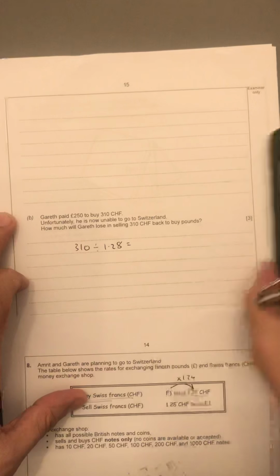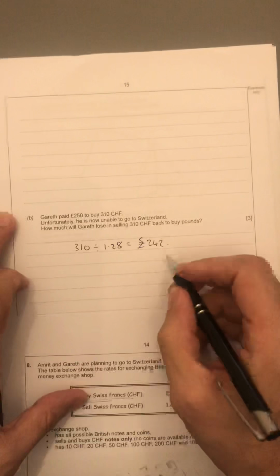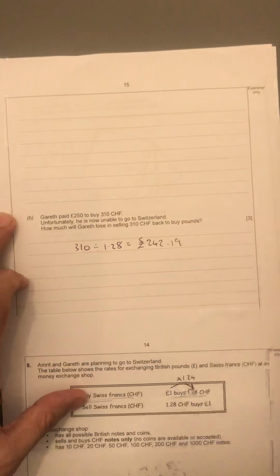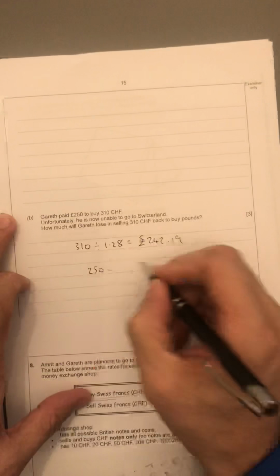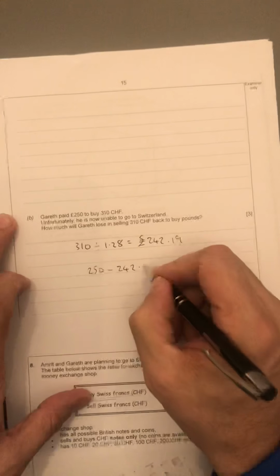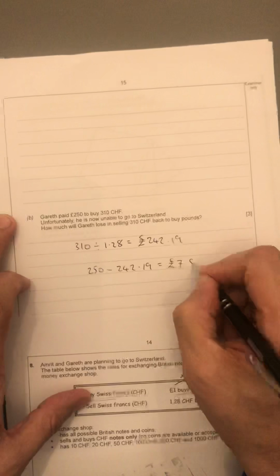And that gives me £242 and 19 pence to the nearest penny. So the amount of these lost is going to be £250, take away the £242 and 19 pence, which is going to be £7.81.